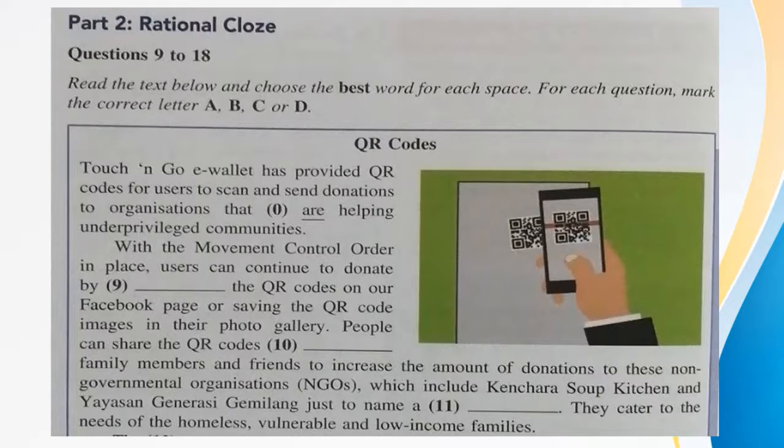gallery. Do you come across the preposition by? Highlight it. One thing you have to know: the preposition by should be followed by verb plus ing. So it's very obvious. I think you see the answer already.